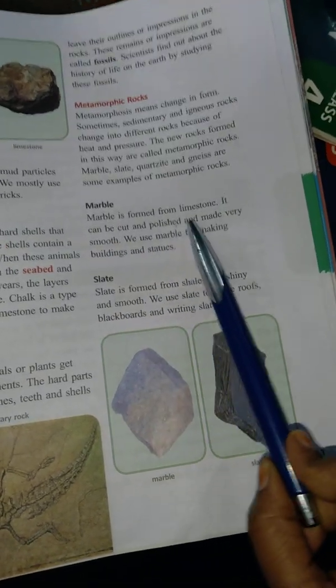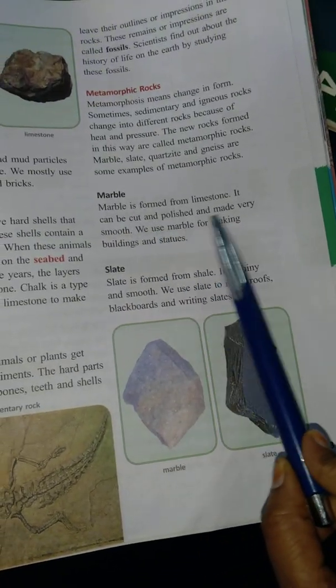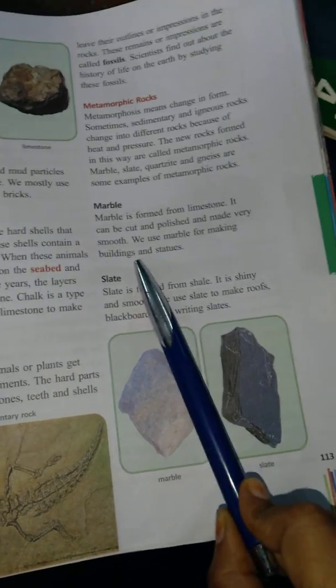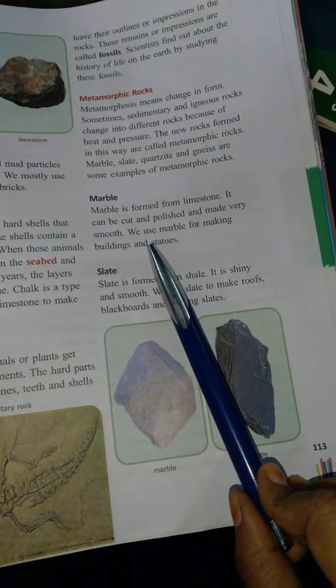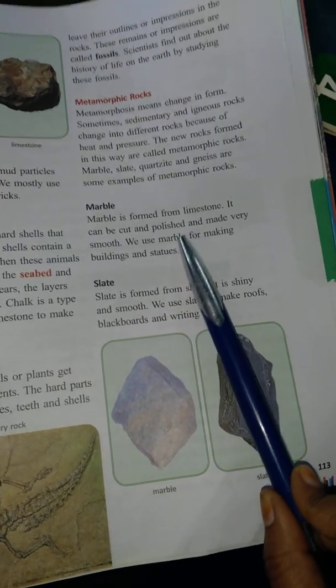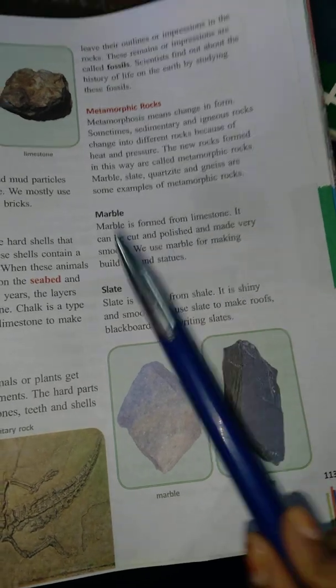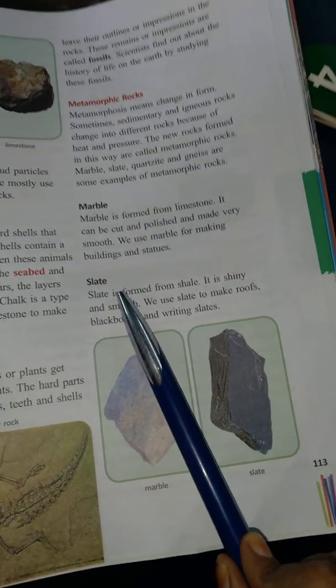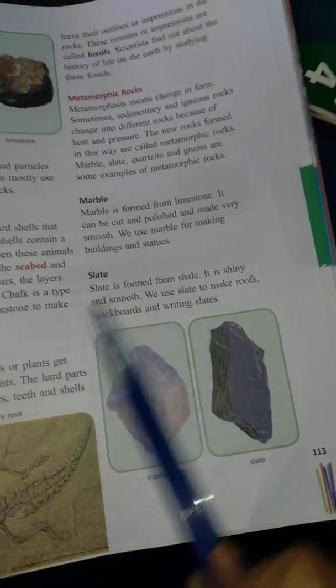Marble is formed from limestone. It can be cut and polished and made very smooth. We use marble for making buildings and statues. How is the marble formed? From limestone, from the sedimentary rock limestone. Marble is formed from the limestone, it is polished and made very smooth, and it is used for making buildings and statues. Next is slate.